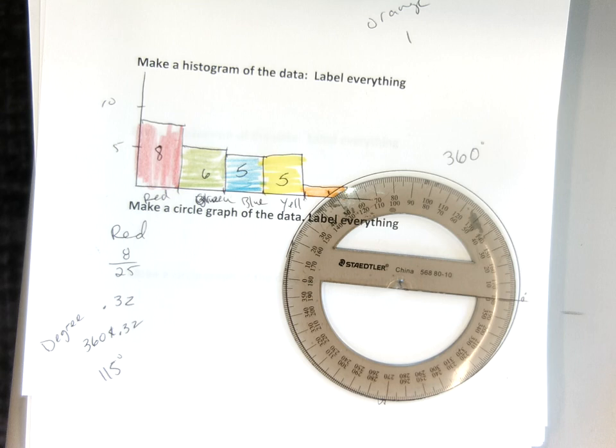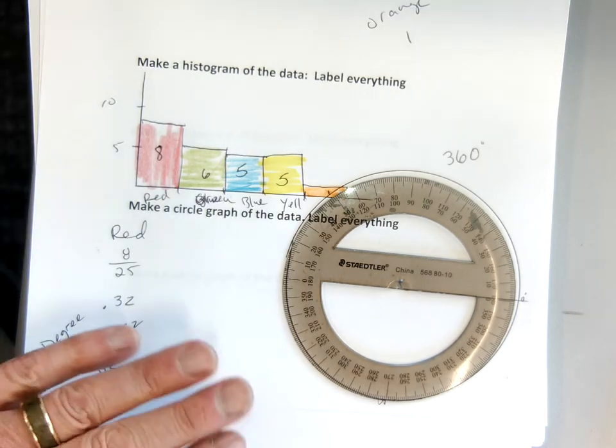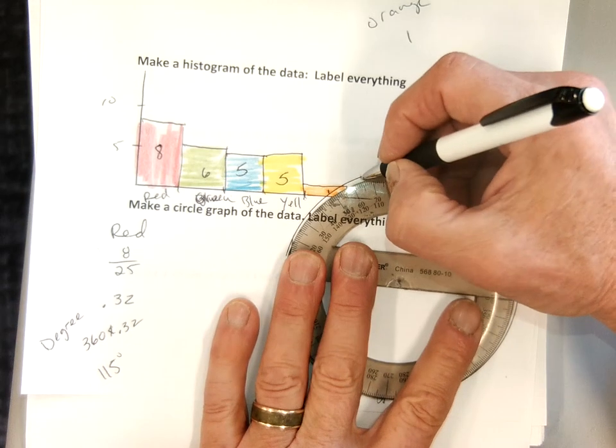But there are 2 different numbers I'm looking at, right? If I put that 115 right there, that's wrong. That is not 115 degrees, because 115 is bigger than 90. So the way you read it is you just read the numbers starting at 0, 10, 20, 30, 40, 50, 60, 70, 80, 90. 115 is right about there. That would be bigger than 90. So don't mess this up. It's really not that hard, but kids mess this up. 115 is about there.